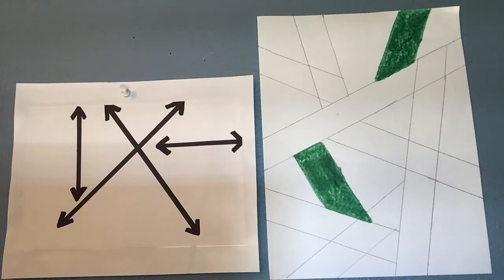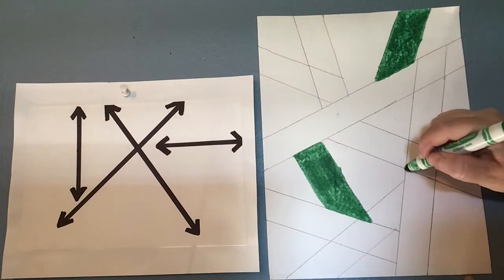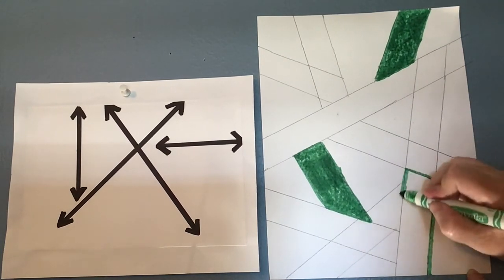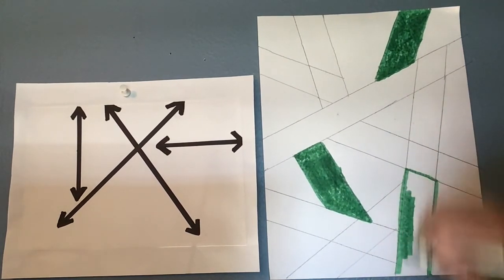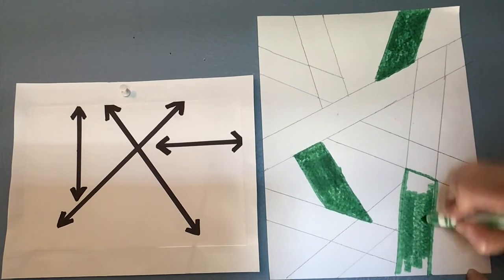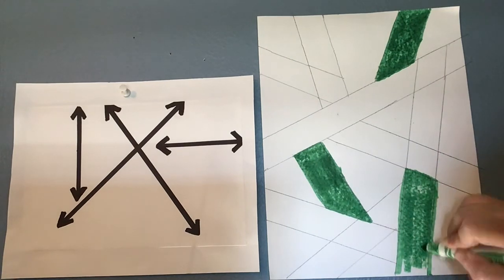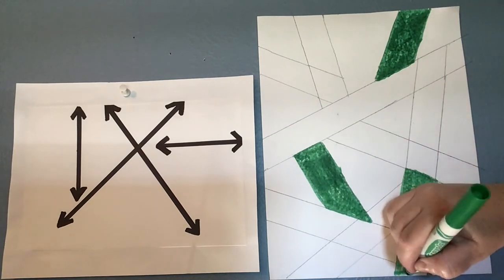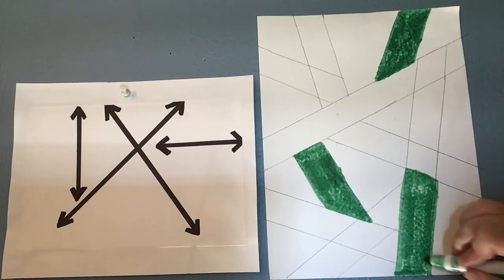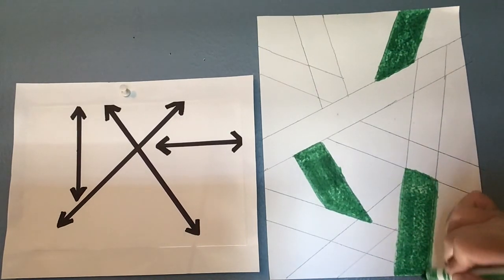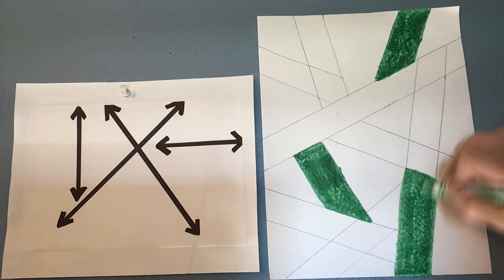I like the green pattern. I think I'm gonna keep going with green. So once you get a color, maybe stick with it and you can make patterns and repeat. That's one thing that I noticed in the Cubism pieces of art that I showed you. A lot of the colors repeated. So if you choose one color like green, maybe put it in five or six areas in your picture.